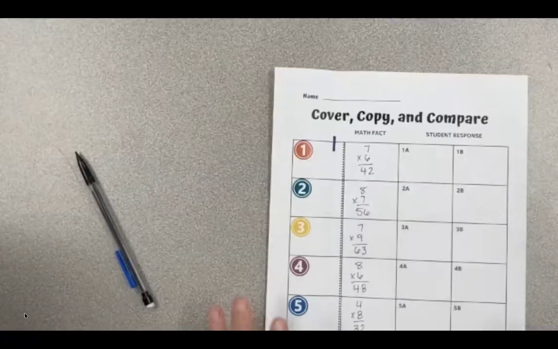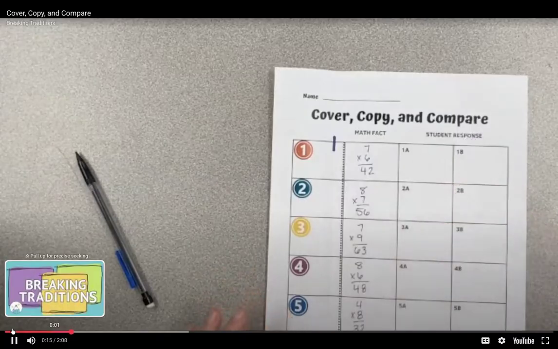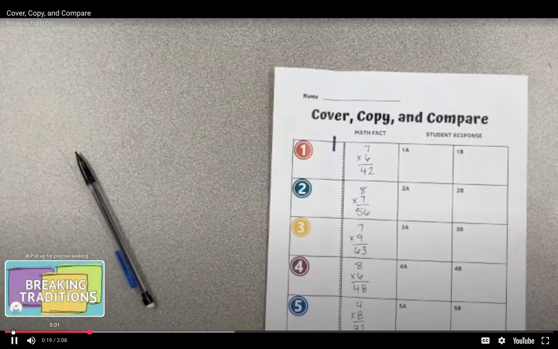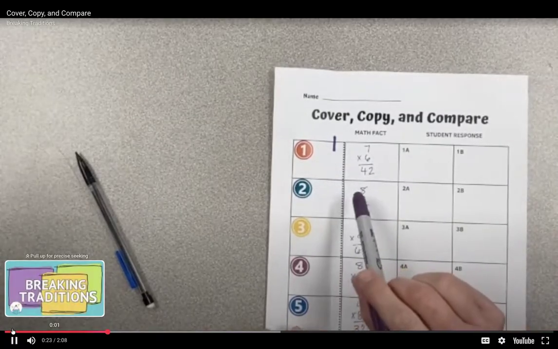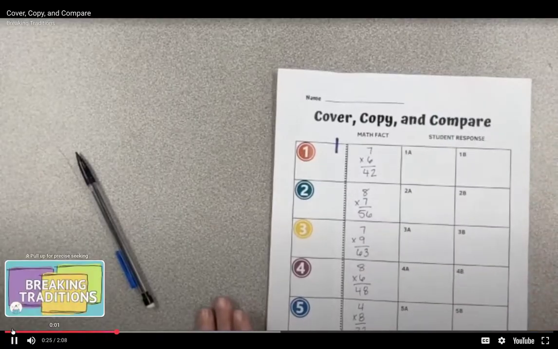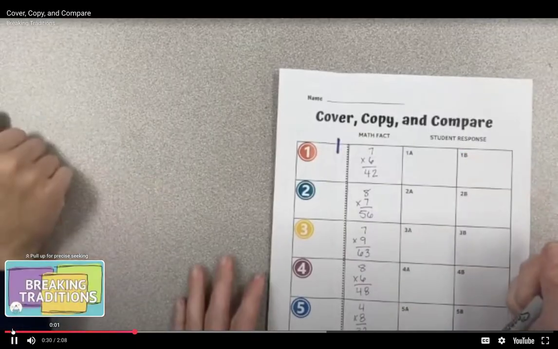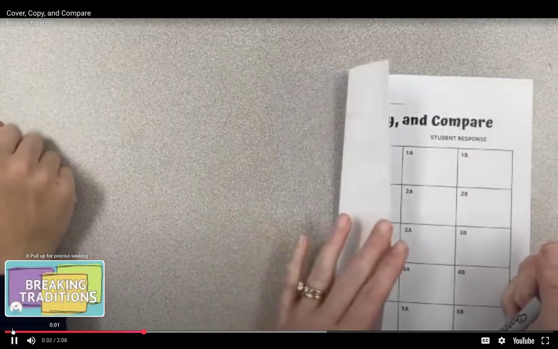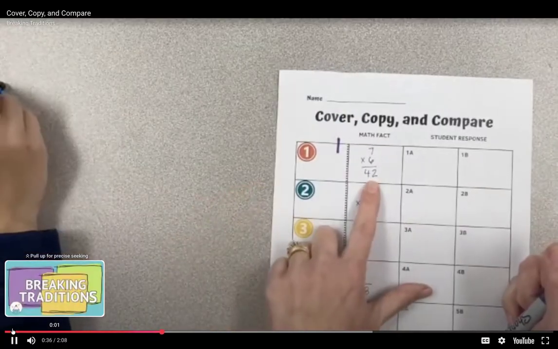All right, today we're going to use the method cover, copy, and compare to work on some multiplication facts that you need some additional help with, okay? So this is how you do cover, copy, compare. I've written down the math facts I want you to practice, okay? The first thing you do is cover them. So you're gonna fold the paper over to cover up the math fact, okay? Then I want you to study the math fact.